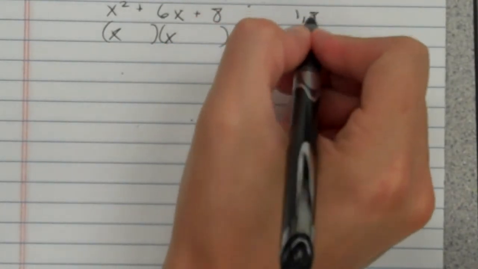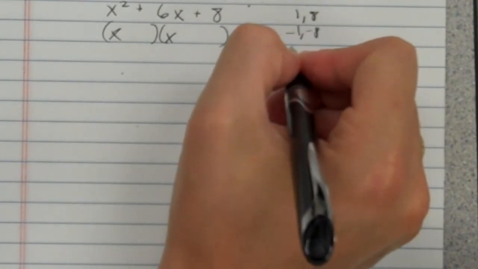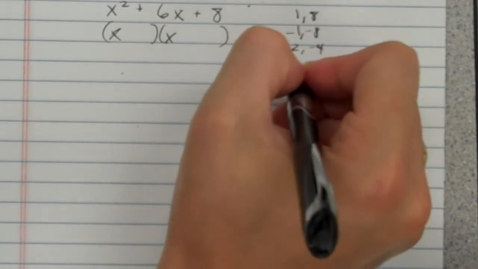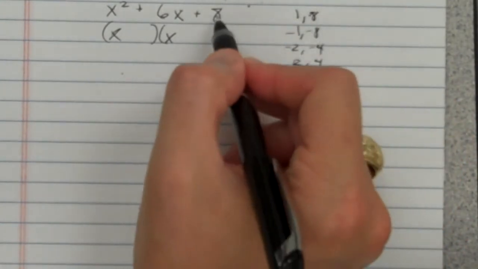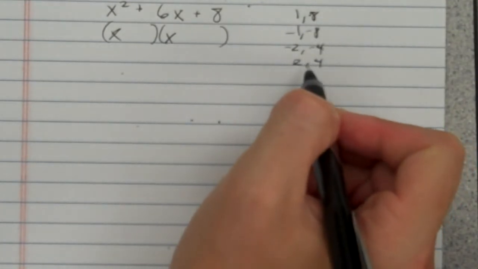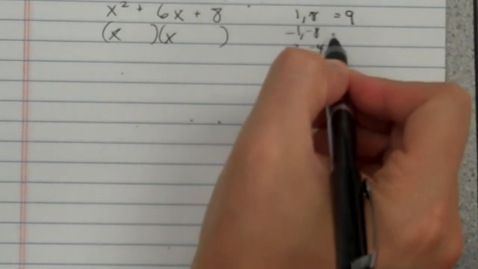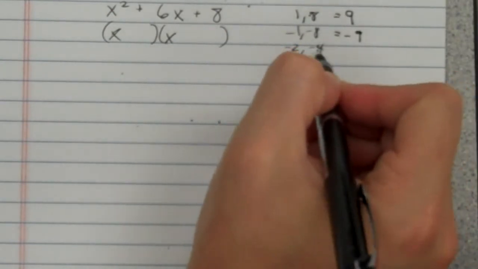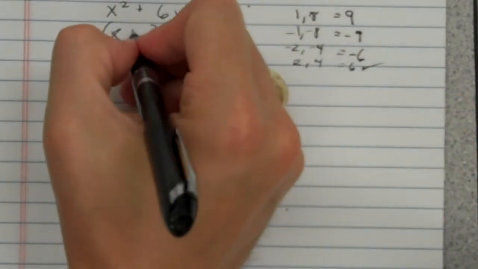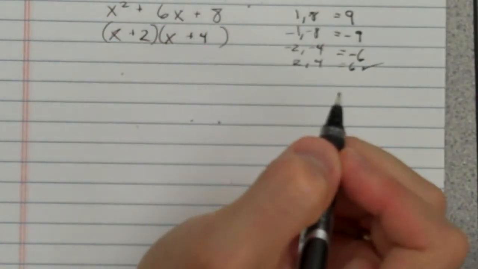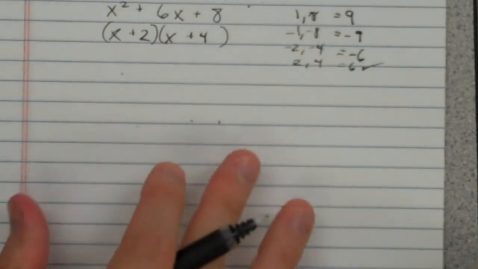Well, it could be 1 and 8, or negative 1 and negative 8, or negative 2 and negative 4, or just 2 and 4. Okay? Now, all of these multiply together to give me 8, so they're all possibilities. Only one of these adds together to give 6. Well, 1 plus 8 equals 9. Negative 1, negative 8 equals negative 9. Negative 2, negative 4 equals negative 6. 2 and 4 equal 6, so that's my winner. x plus 2, x plus 4. And now it's factored. Okay, so it's kind of a little bit of a guess and check game.